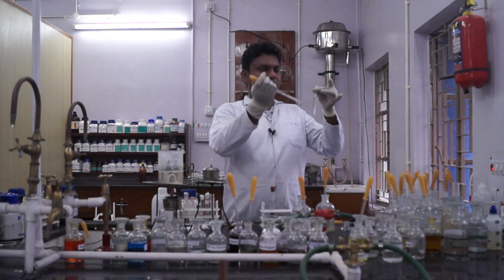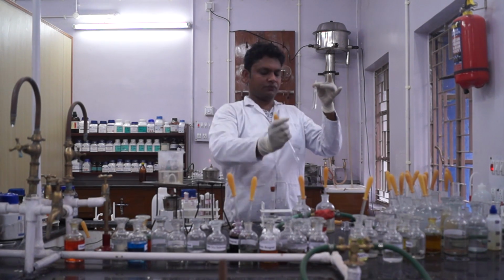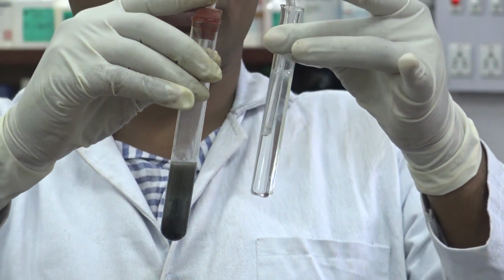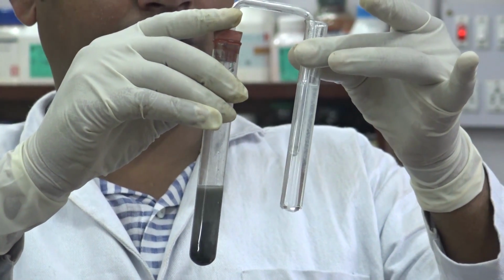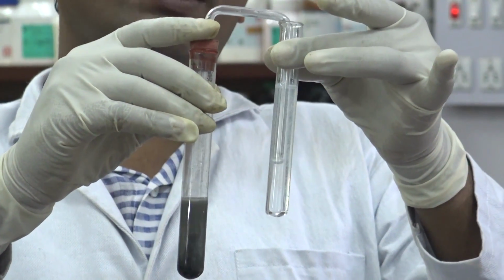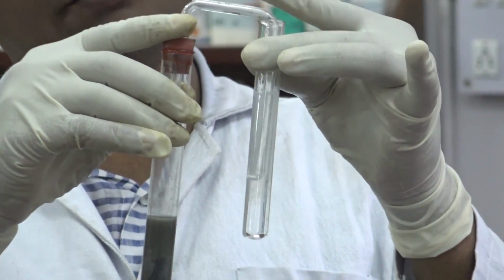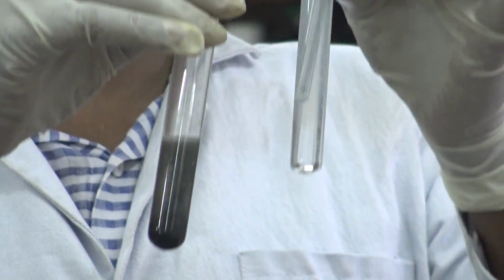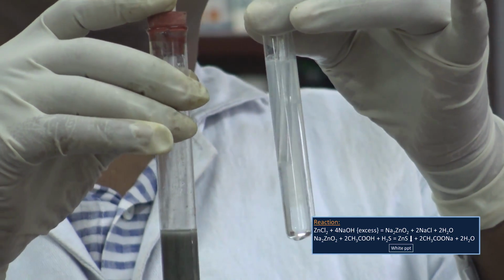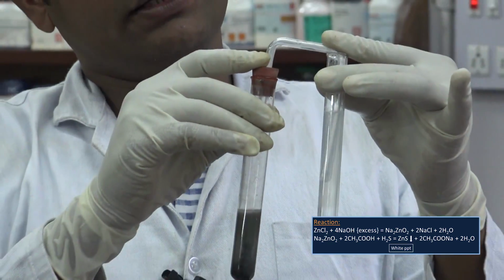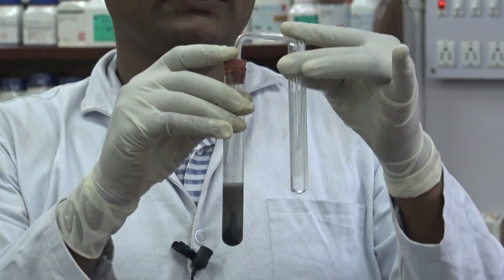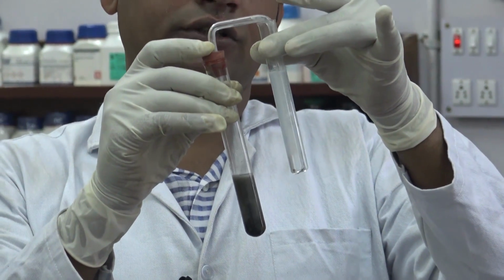After acidifying the solution using acetic acid, pass H2S gas through it. Here we can see that white precipitate occurs. The formation of white precipitate on passing H2S gas in acidic condition confirms the presence of zinc ion in our sample. Here one thing is notable, that only zinc sulfide is white in nature, and this is the confirmatory test for zinc.